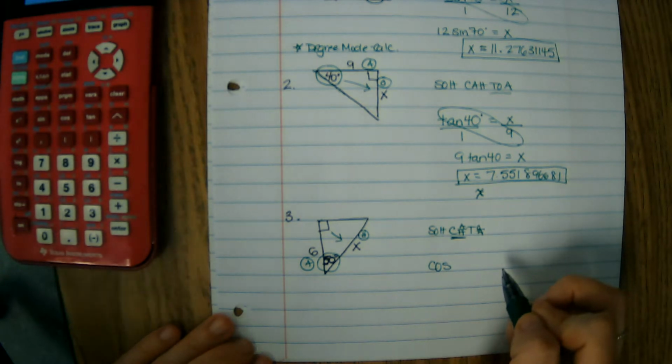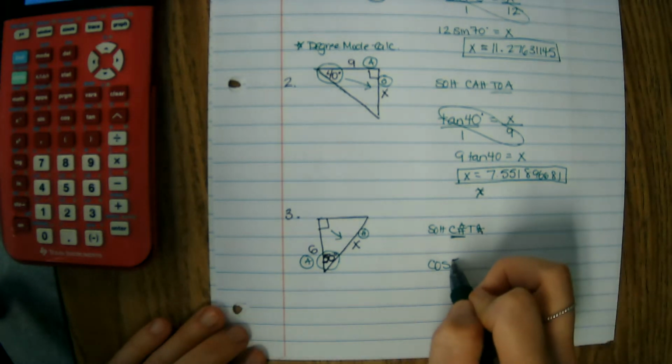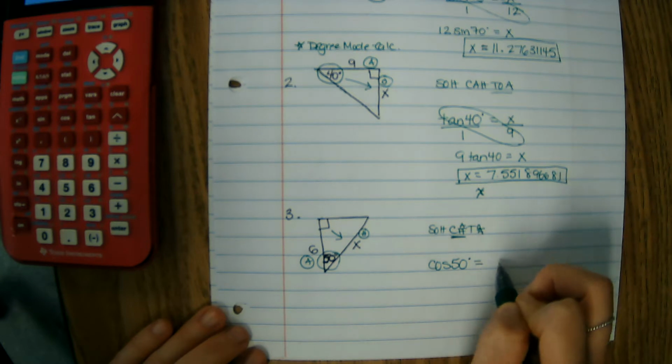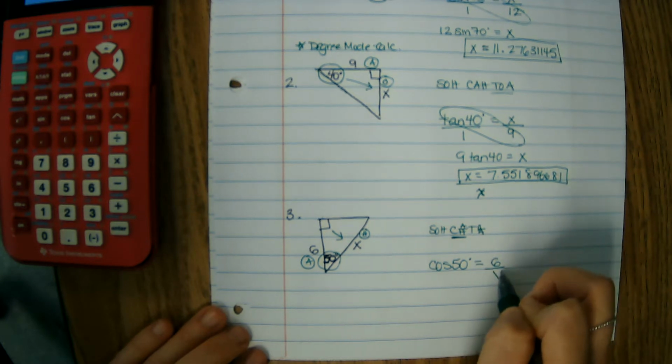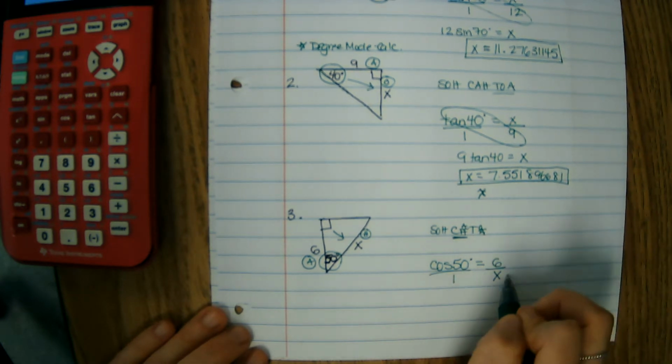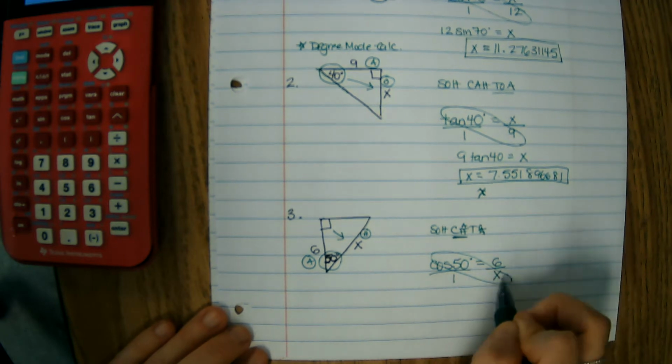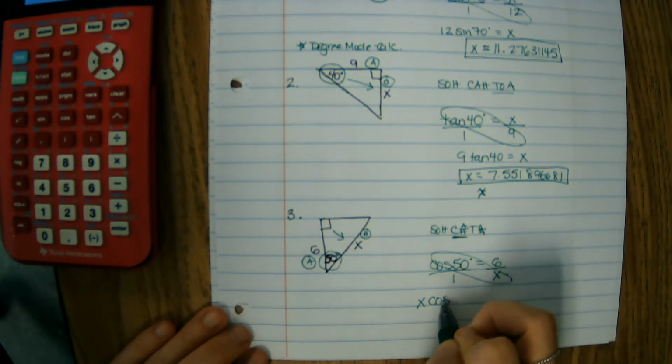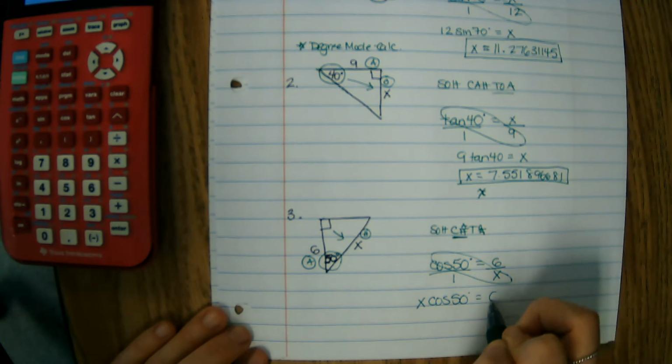It's always cosine of the angle, sine of the angle, tangent of the angle. So cosine of 50 degrees equals adjacent, which is 6, over x. Again, put it over 1 and cross multiply. This time I have an x. So again, the x goes in front of the cosine of 50, not after, equals 6.